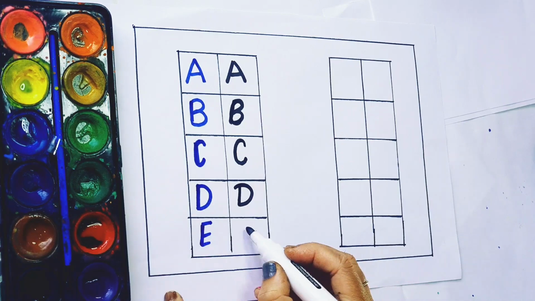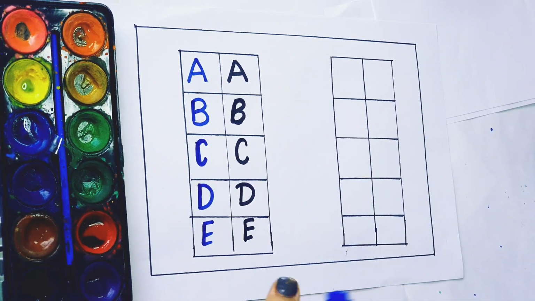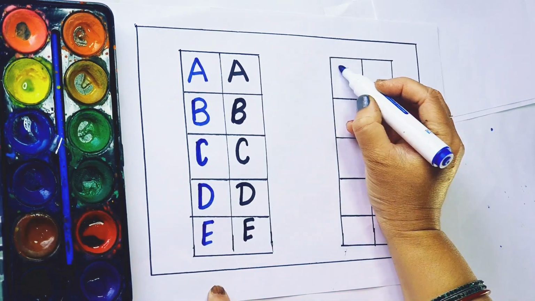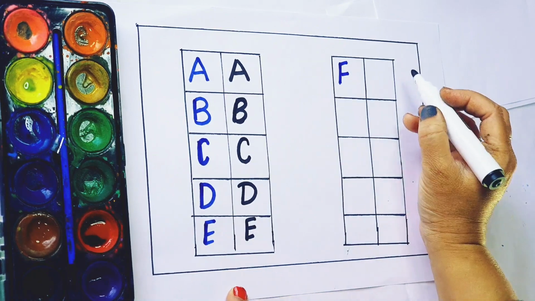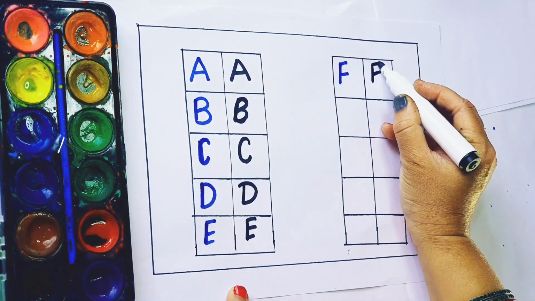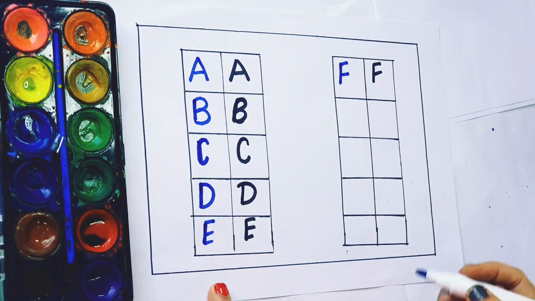E. E for elephant. E. E for egg. F. F for fish. F. F for fan.